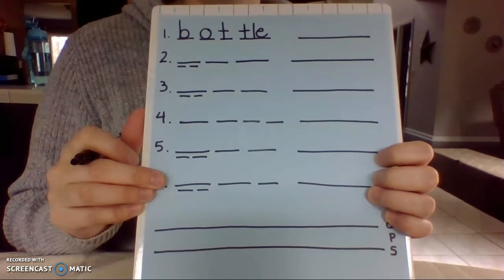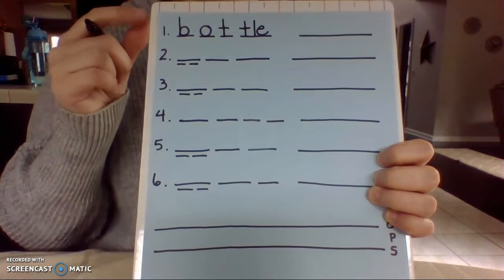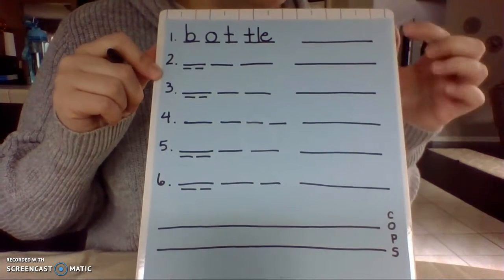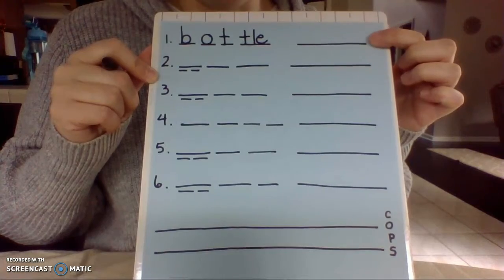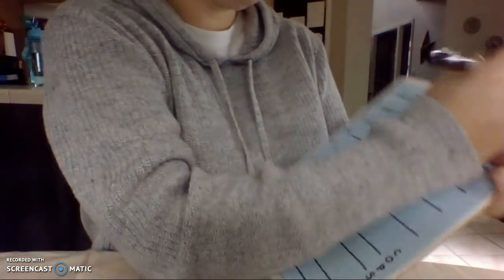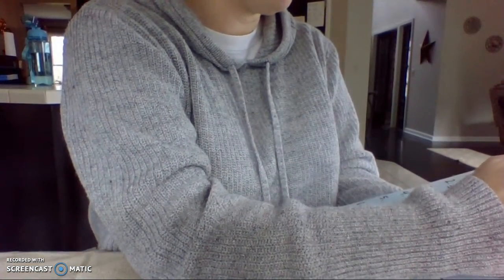And now, after we checked it, we're going to write it correctly on the line right next to the word. So I'm just going to repeat writing that word right here correctly now. Bottle.